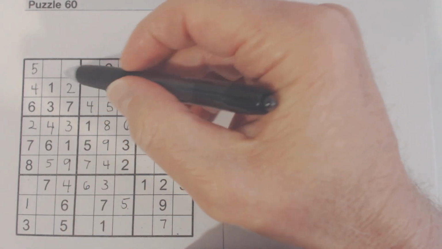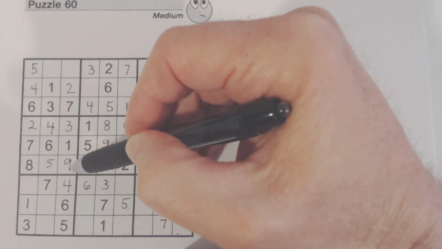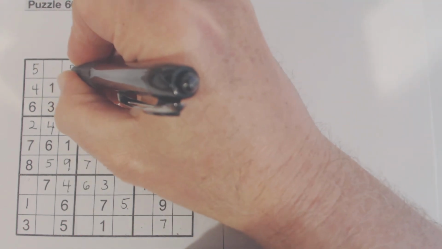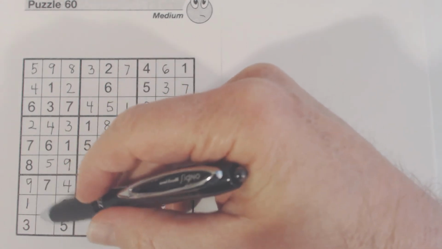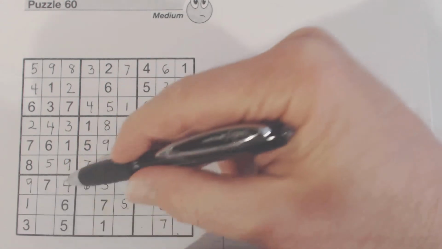And what do we have left? 8 and 9. There's a 9 there. So 8, 9. So we know that's a 9. What do we have left here? 2, 1, 2, 3, 4, 5, 6, 7, 8. 2 and 8. We can't solve those yet.